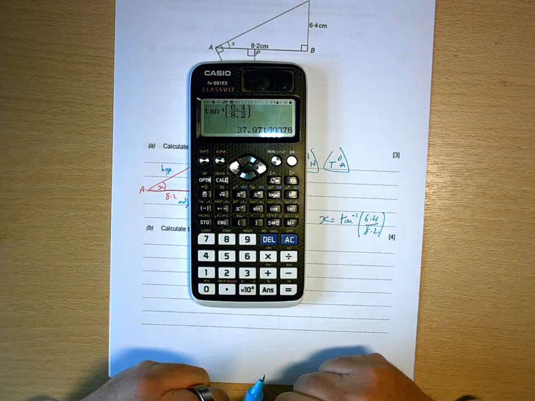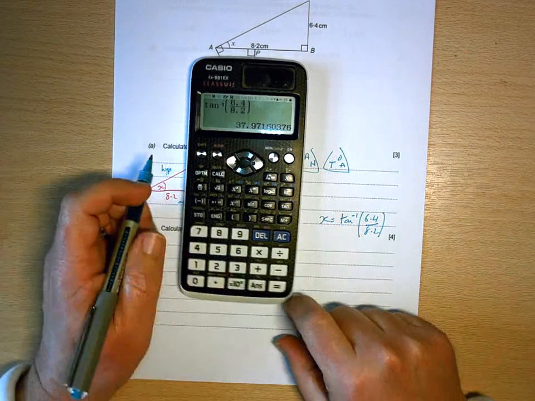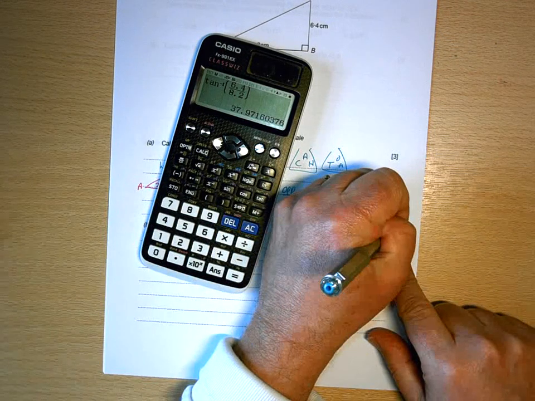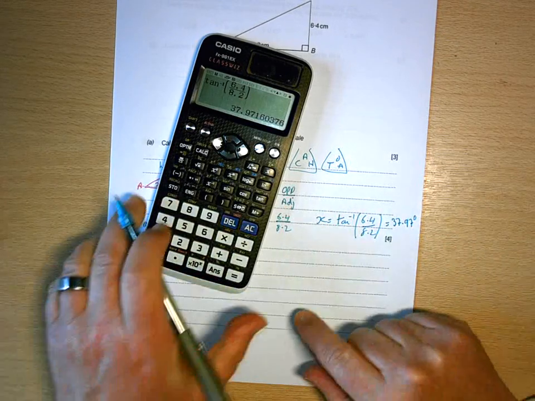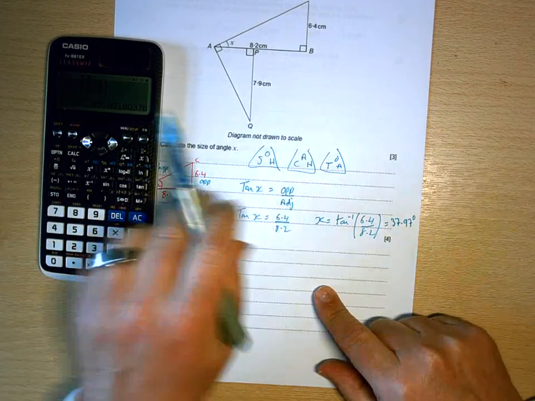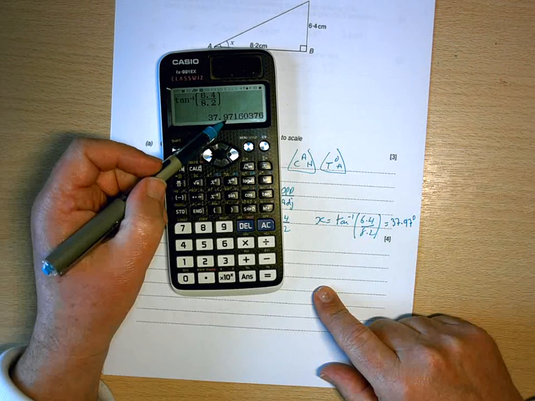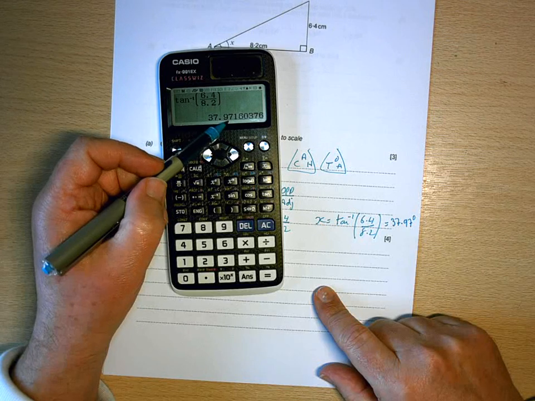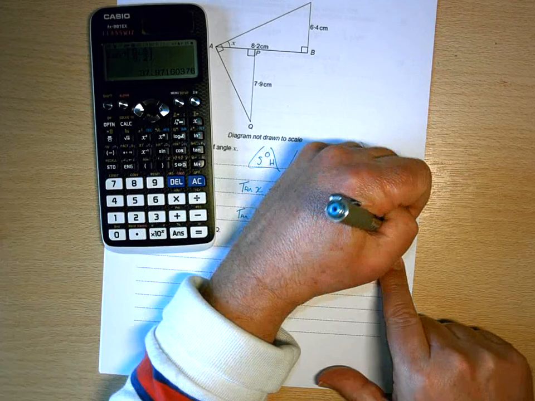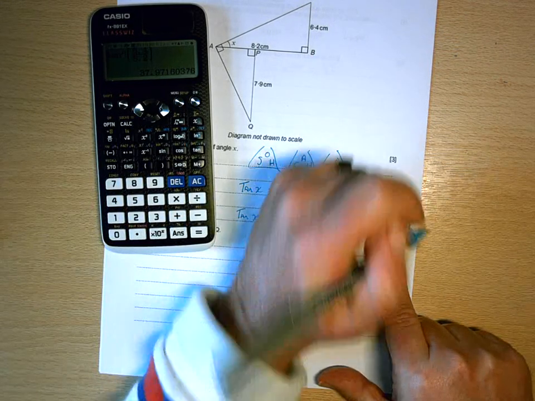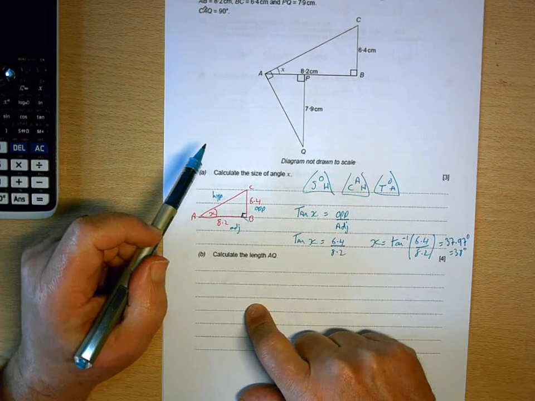So the angle is 37.97 degrees. Now, because everything's given to one decimal place, we can round that to one decimal place, and to one decimal place, 7 is bigger than 5, that rounds up to 10, making that 38 degrees. So that's part A. Part B, calculate the length AQ.